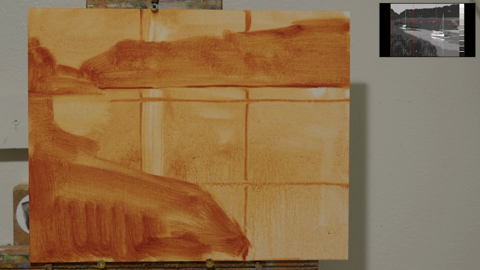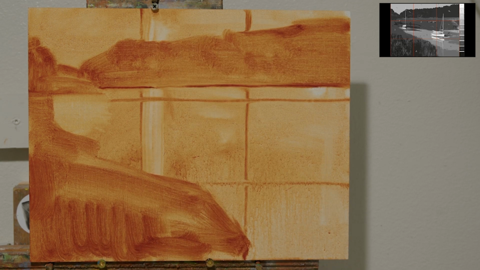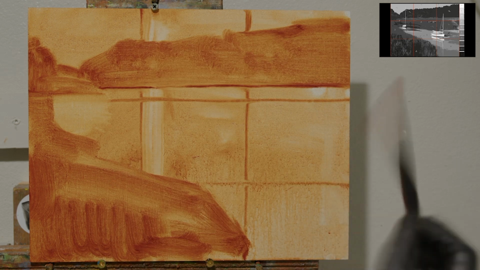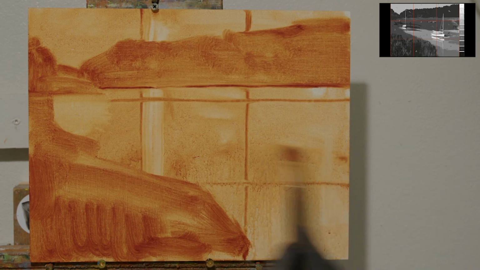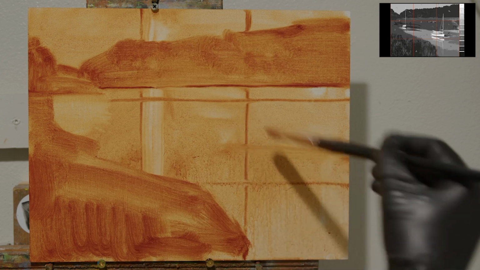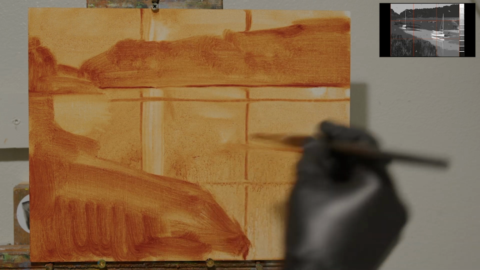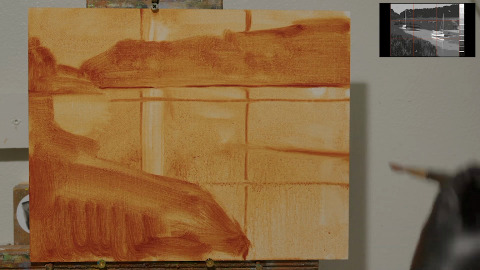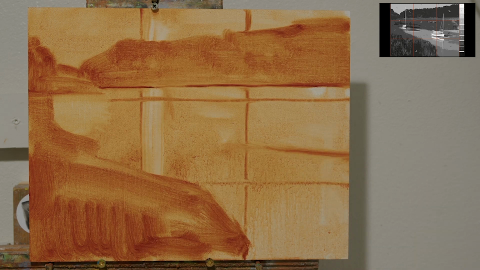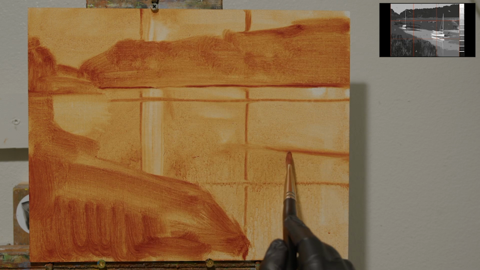And just massing in these shapes. I think right about in there. Try to look at the big design of the shapes. Don't get carried away. That's just simplified into angles as much as possible.